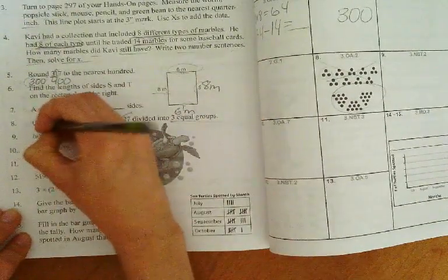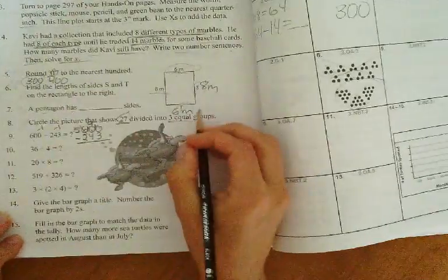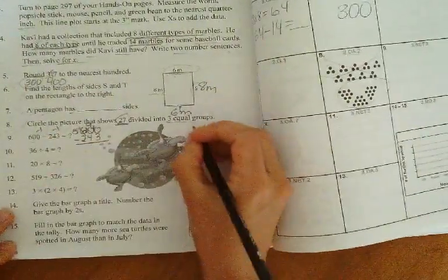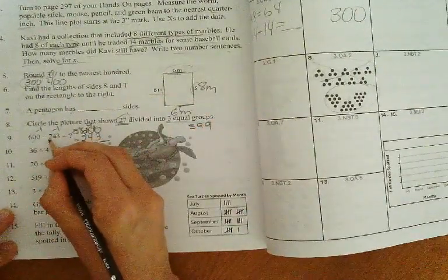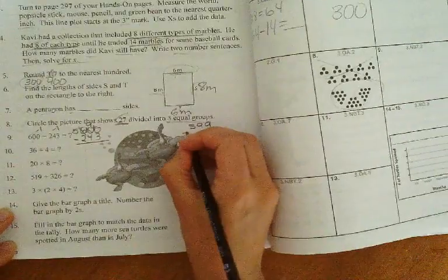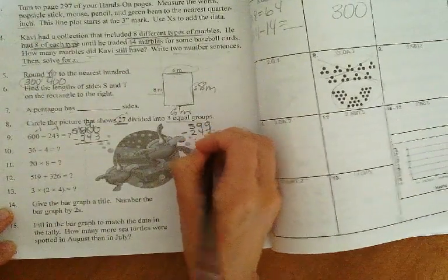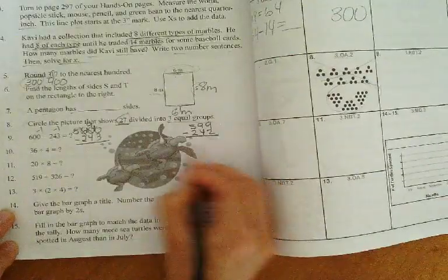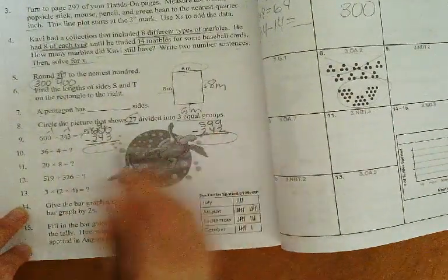Or I could do the trick where I take away 1 from each one of those numbers. So 600 take away 1 would be 599. And 243 take away 1 would be 242. The answer I get here should match the answer I get here. Either way, however you want to do it, is fine.